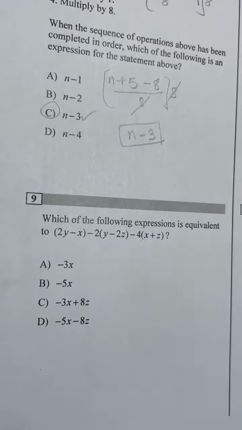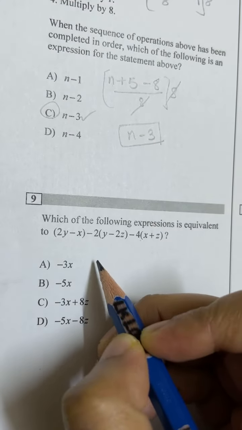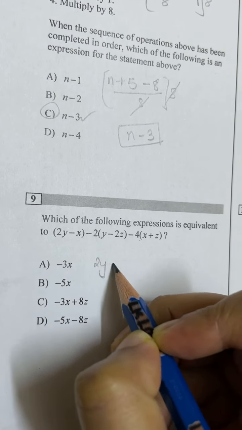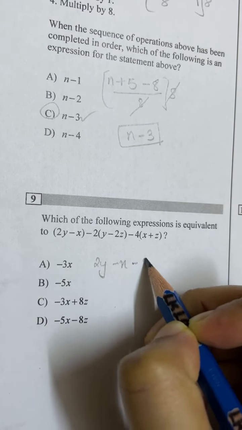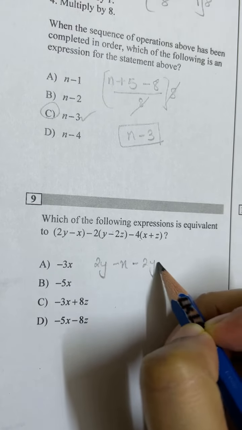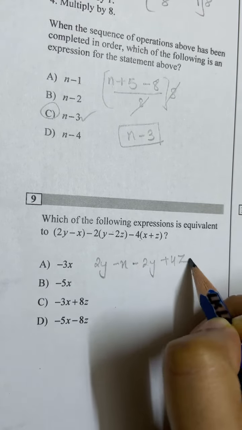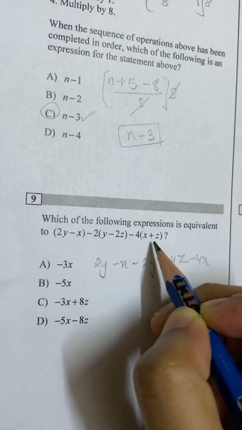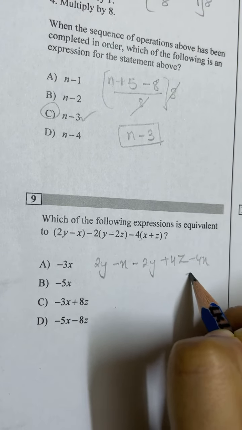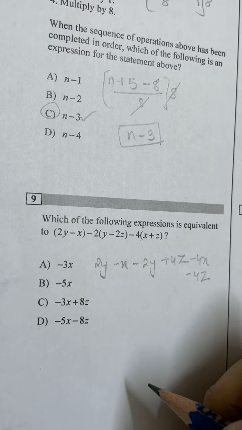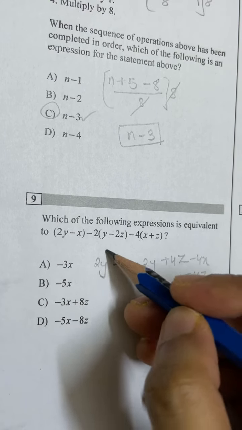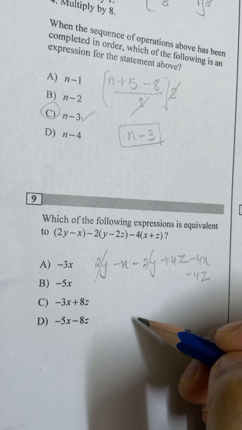So let us open up the brackets. That's 2y minus x minus 2y, minus into minus plus 2 into 2, 4z minus 4x and minus 4z. Now let us find out what else we have. 2y minus 2y gets cancelled out.